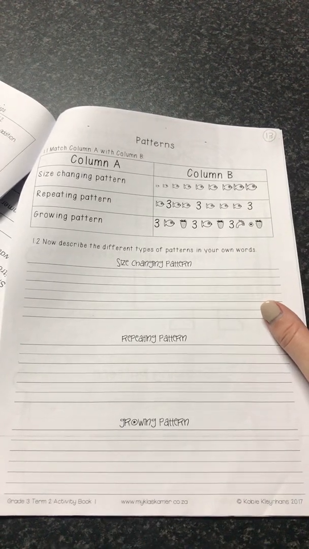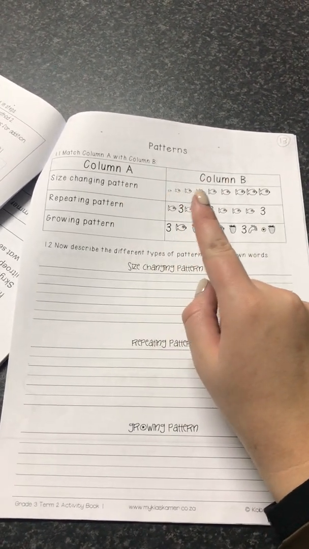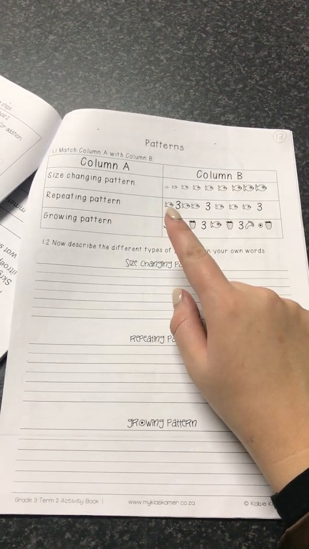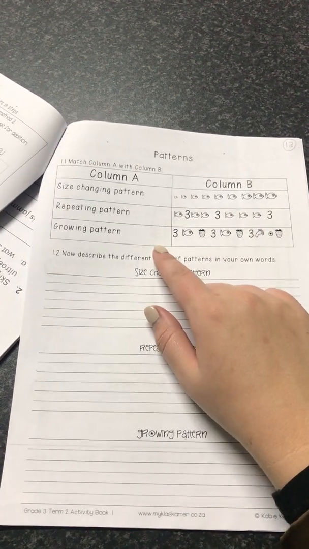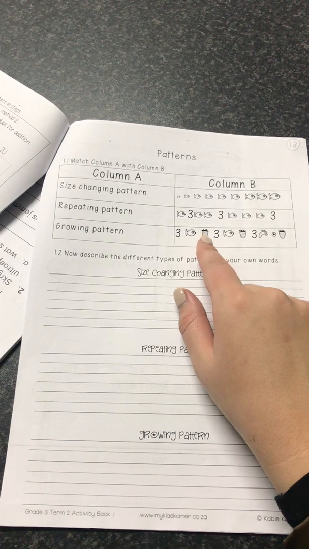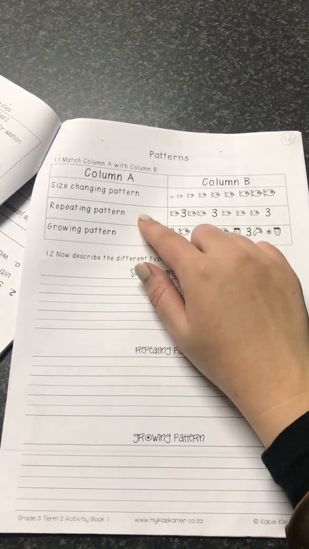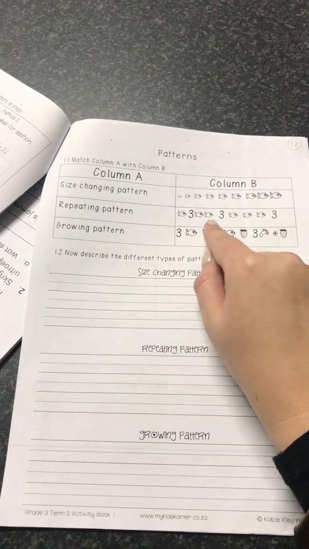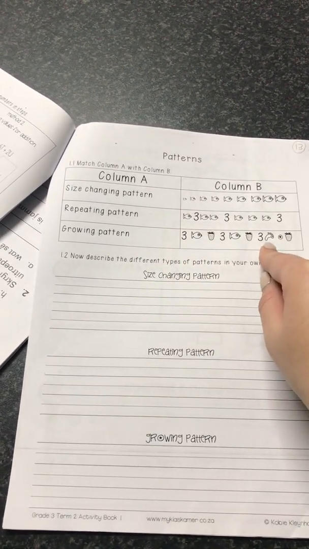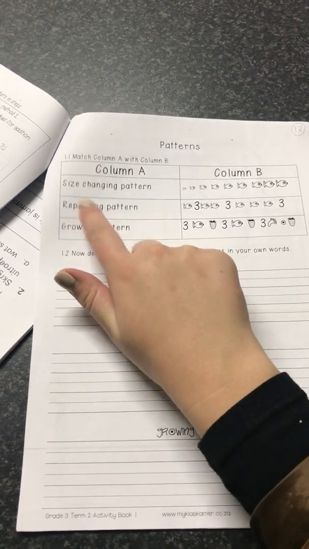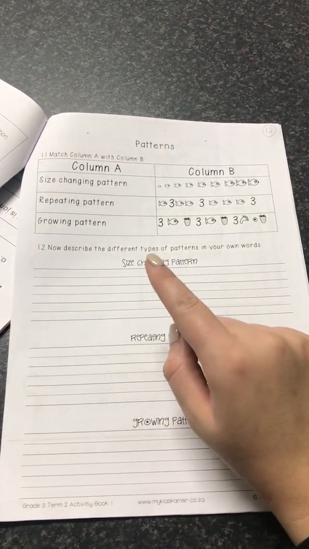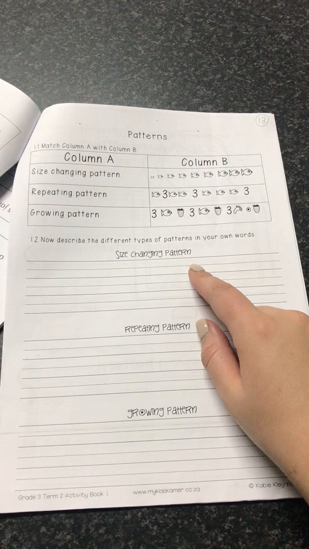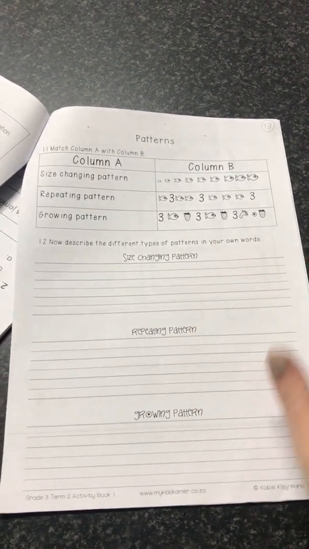And then patterns. So remember, this is a changing pattern. It gets bigger, bigger, bigger. A repeating pattern, 1 fish, 3, 2 fish, 3, 3 fish, 3. A growing pattern, 3 fish, strawberry. Okay, those two need to be swapped around. This is actually a growing pattern and this is a repeating pattern. Make a note of that, please. So scratch that out, put growing pattern, scratch that out, put repeating pattern. Then describe the different types of patterns in your own words. A size-changing pattern, repeating pattern, and a growing pattern. Remember to change those two.